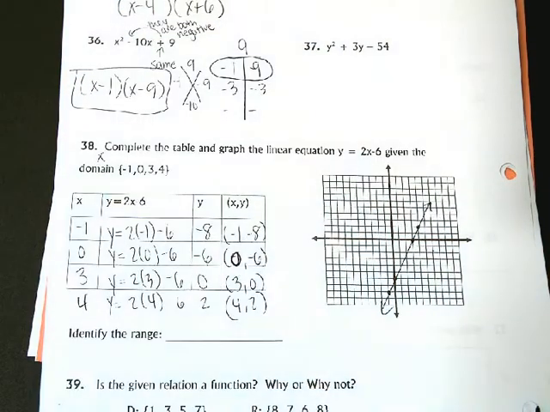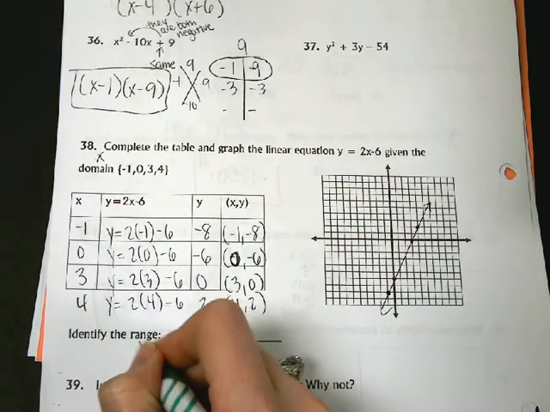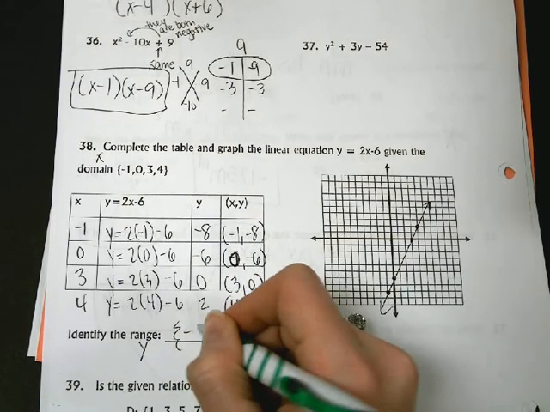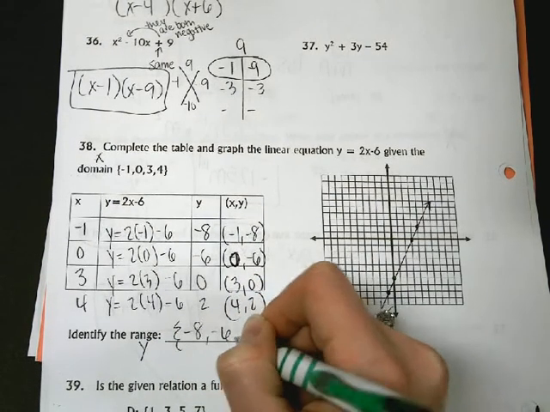And then it asks you to identify the range. And the range are all your y values. So you just open your brackets like so and list out your range.